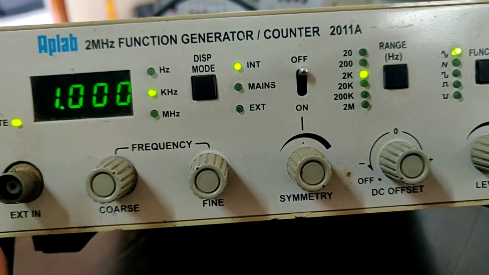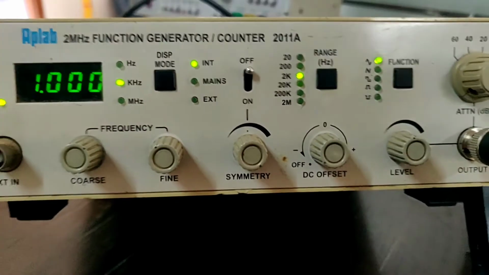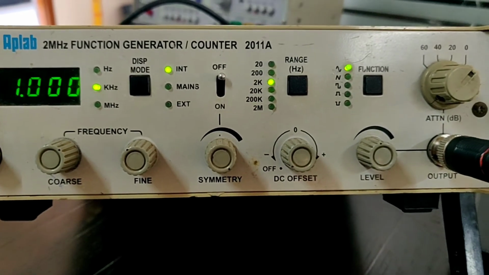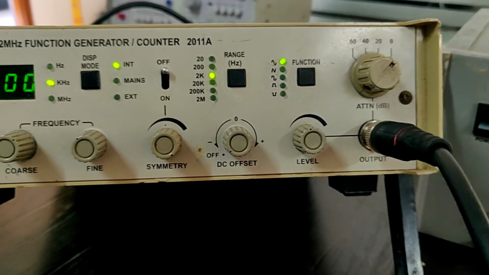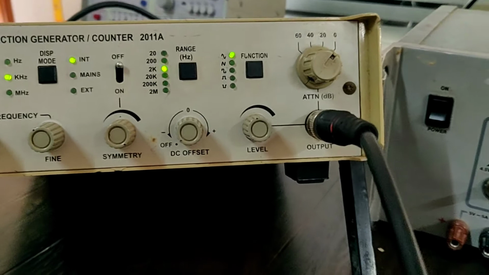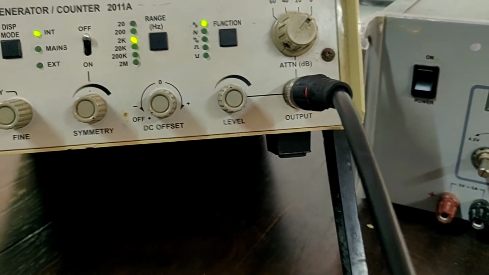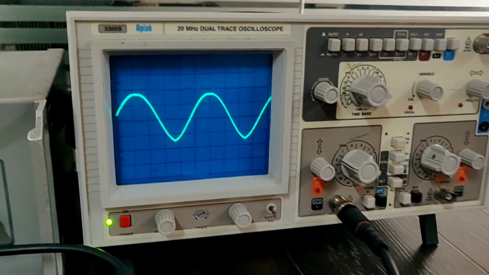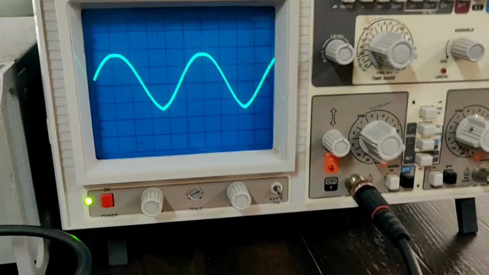Now the issue is how to adjust the voltage. I need 1 volt peak to peak, but there is no indication or counter here to indicate the amplitude adjustment. In such cases, first you see what you want exactly, because in this experiment we require only 1 volt peak to peak. Now you have to concentrate on the CRO. Already I explained how to operate the CRO controls.